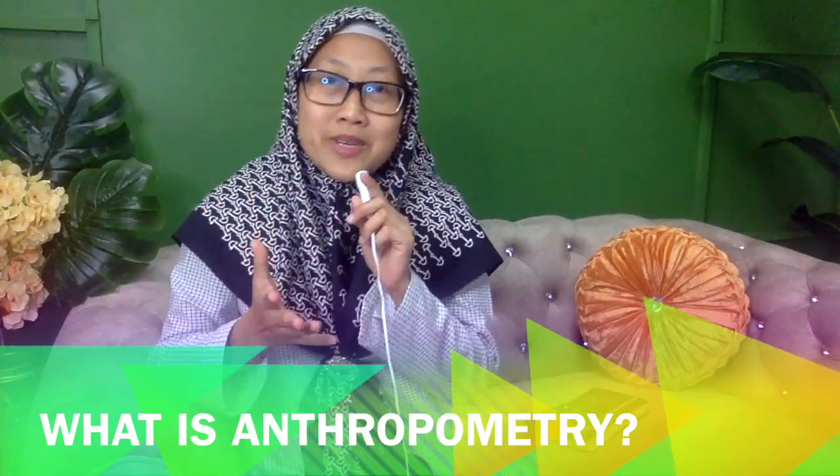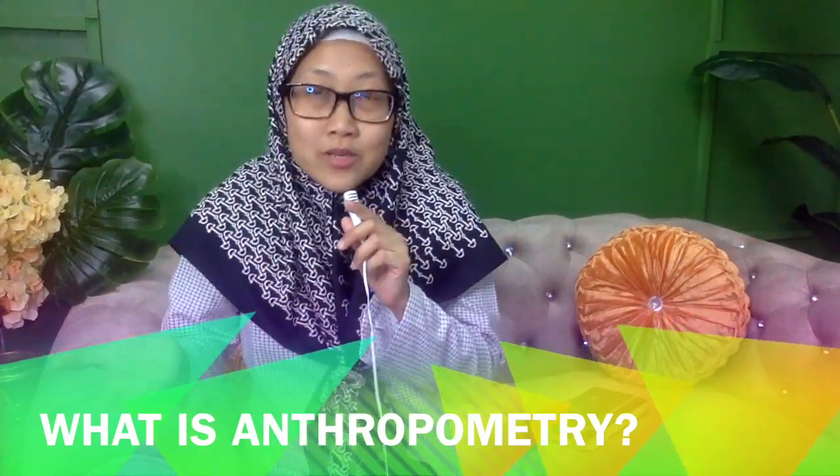The word anthropometry originated from the Greek words anthropos, meaning man, and metron, meaning measure. So anthropometry is the measurement of man. It is a study where we measure various physical traits of human beings, such as the height, the weight, the size of the palm, the shoulder height, and so on.